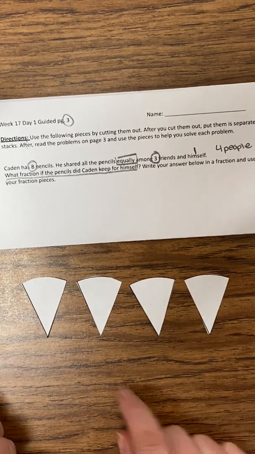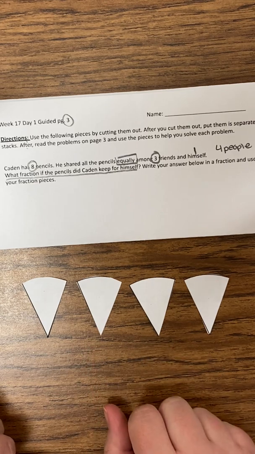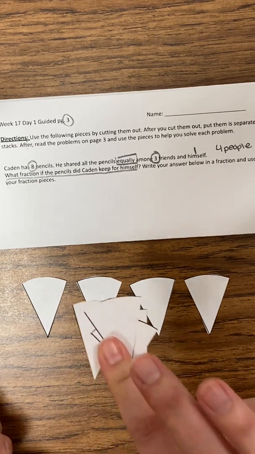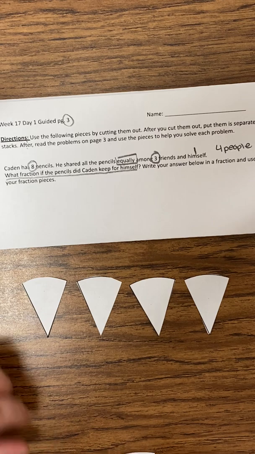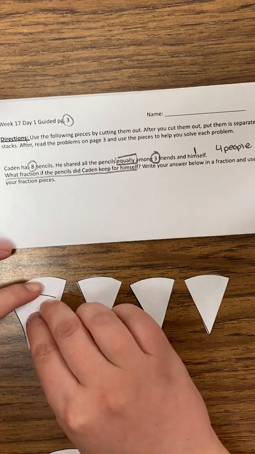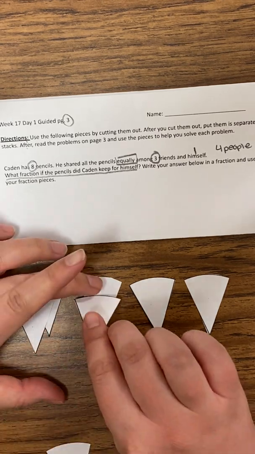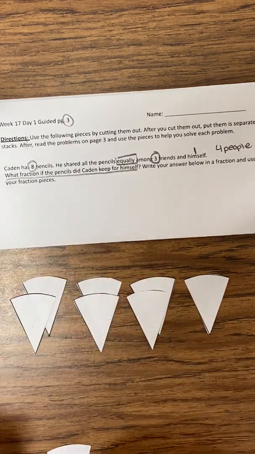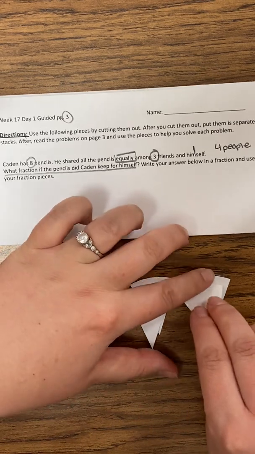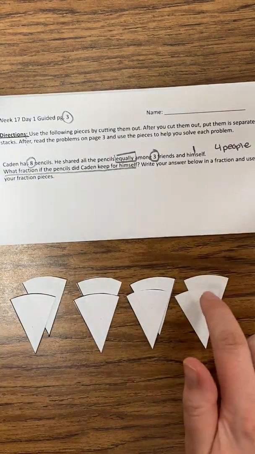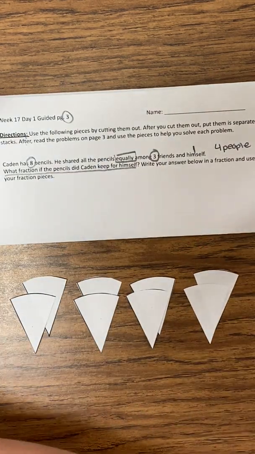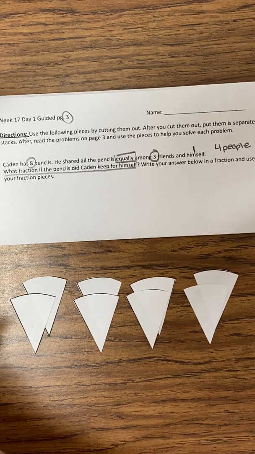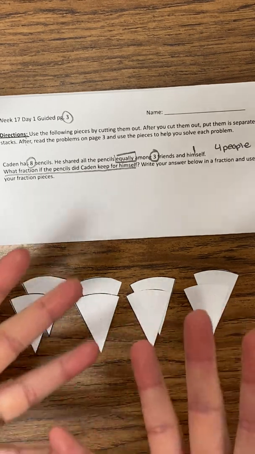So right now, each friend has 1 pencil, but we still have some left over. We need to add that on. So then friend 1 gets 2 pencils. Friend 2 gets 2 pencils. Friend 3 gets 2 pencils. Friend 4, Caden, gets 2 pencils. So boys and girls, that's all the pieces that I have left.